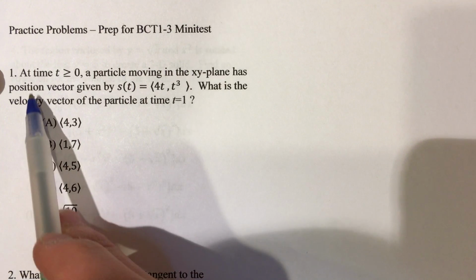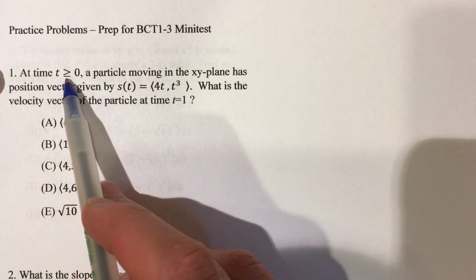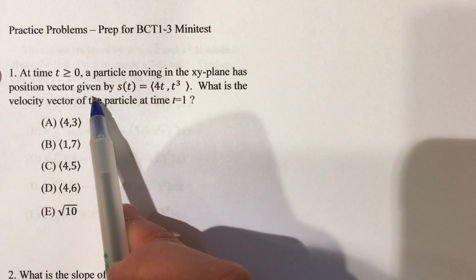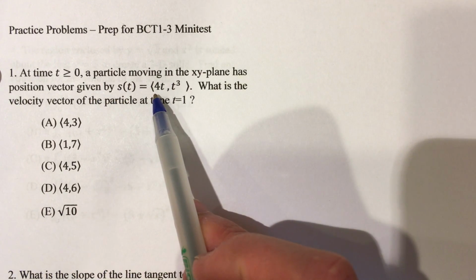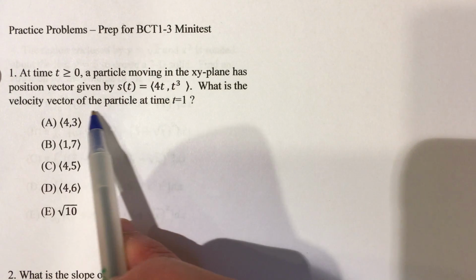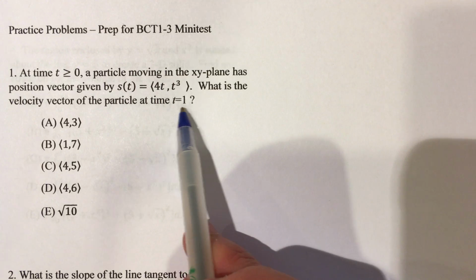Problem number 1. At time t greater than or equal to 0, a particle moving in the xy plane has position vector given by s of t equals 4t, t cubed. What is the velocity vector of the particle at time t equals 1?